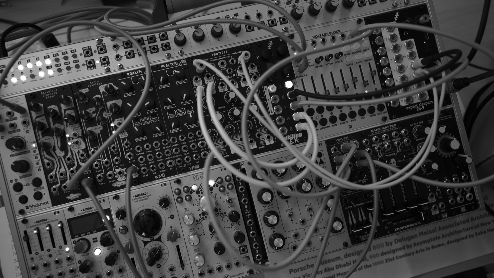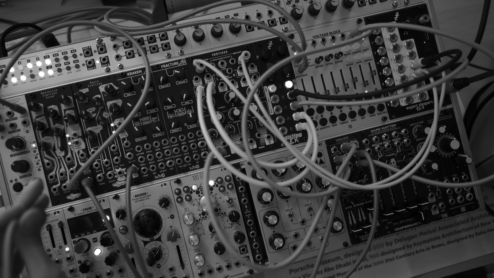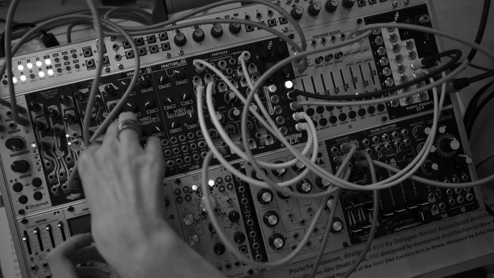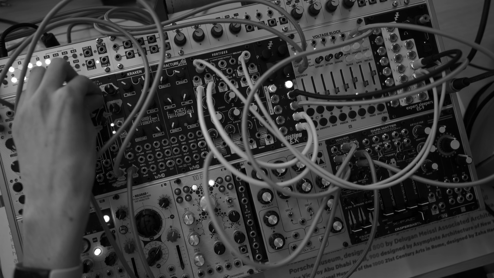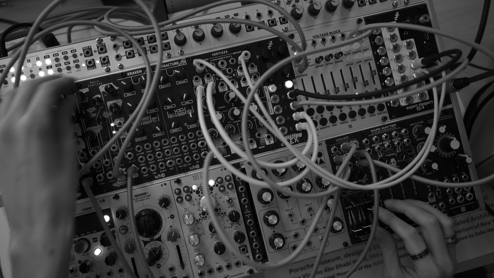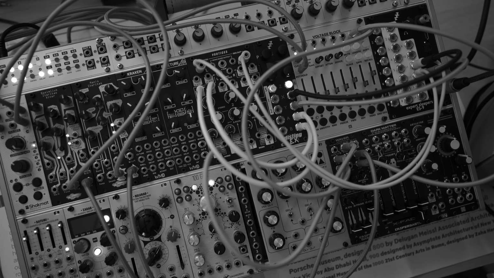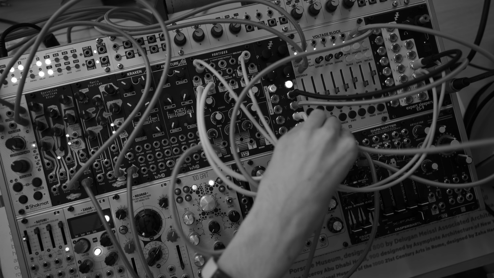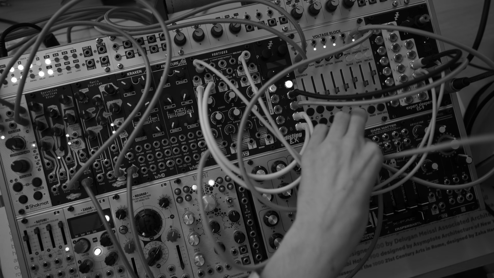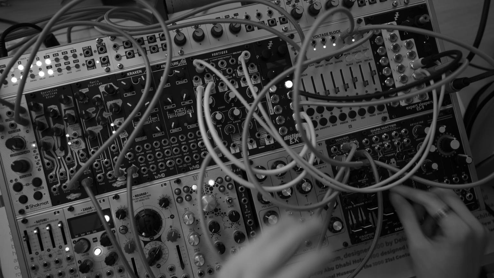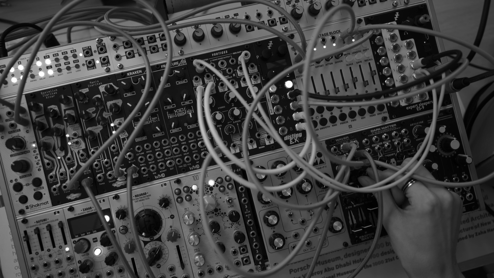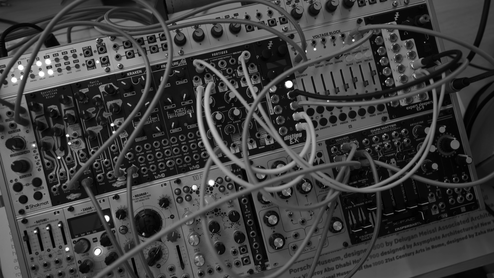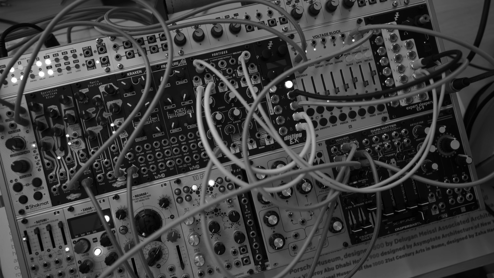Okay, so let's add a trigger also to the manis. And we can also modulate the distortion level of the waver, for example, with this one. And we can also do this with an LFO. This is fun already.